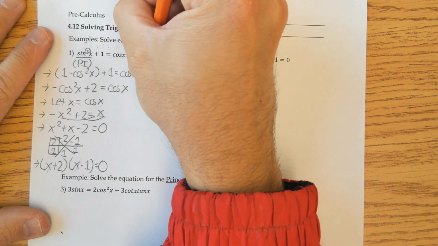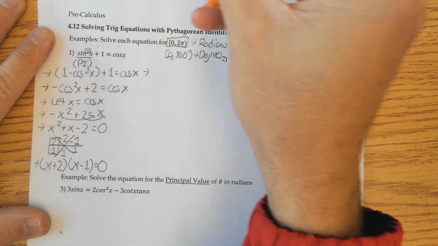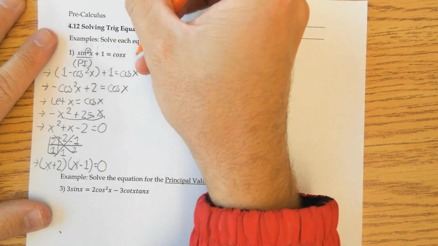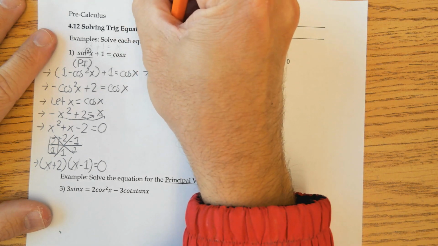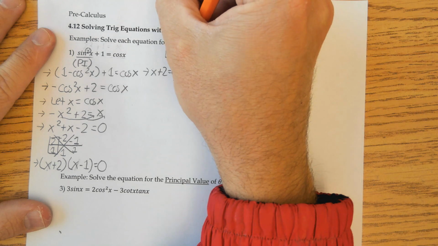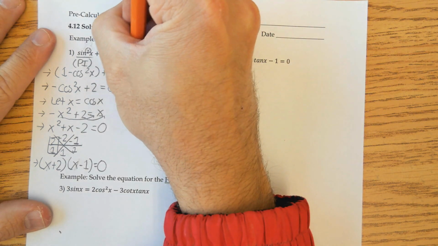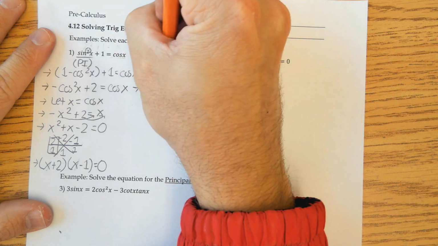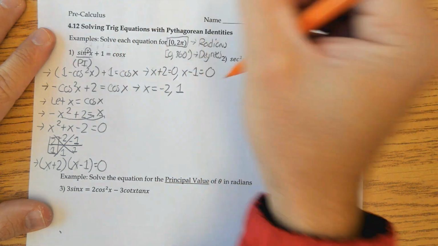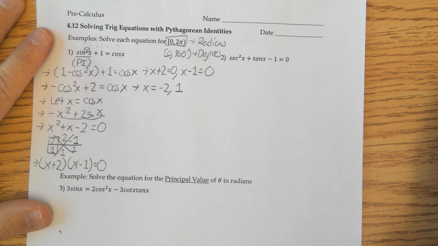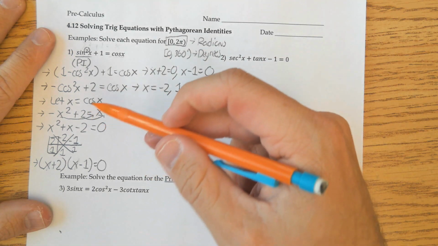Now we set everything equal to 0. So we do x plus 2 equals 0, x minus 1 equals 0. When you solve for x, you're going to get x is equal to negative 2 and positive 1.